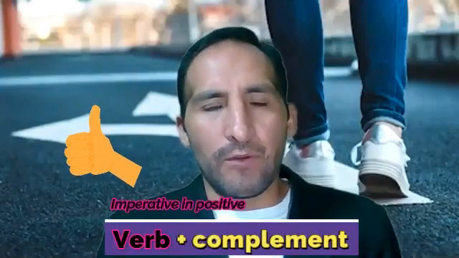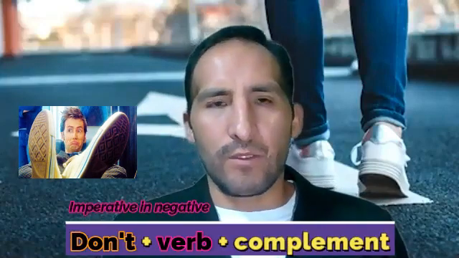Instructions and directions are usually made of imperative sentences. In other words, they usually start with the base form of a verb in the positive sentences and with don't in the negative. So, now let's see and practice some examples.